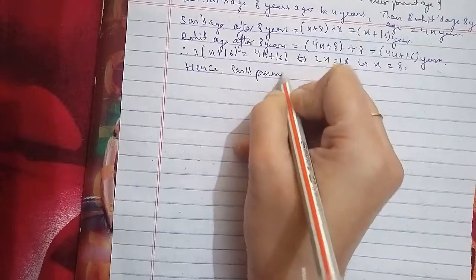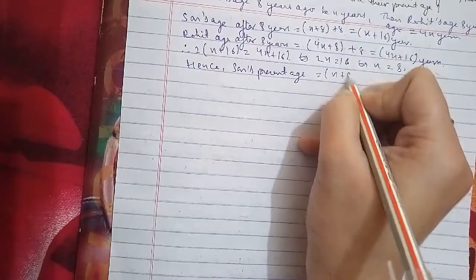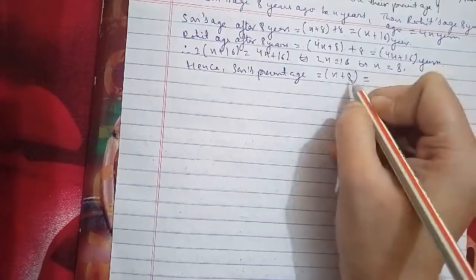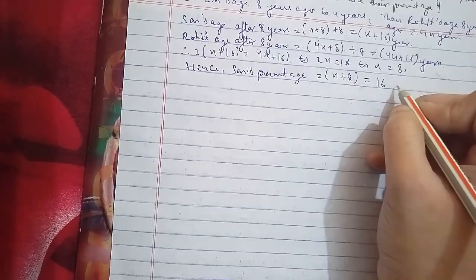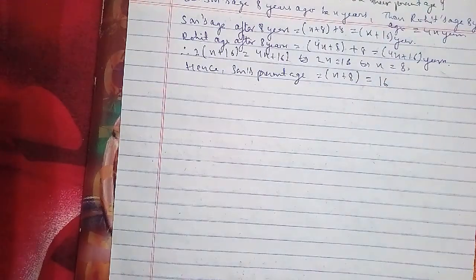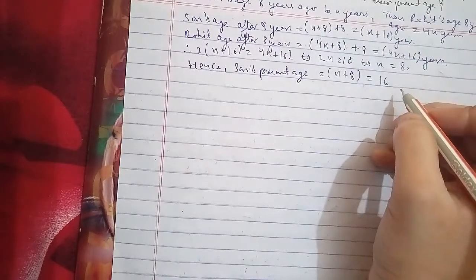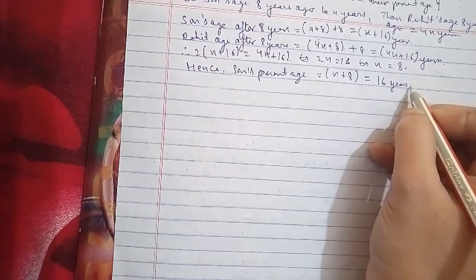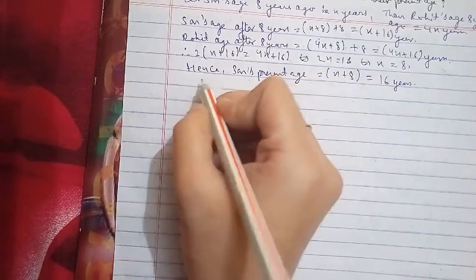Now Rohit's present age equals 4x plus 8, so 4 times 8 is 32, plus 8 is 40. So 40 years will be Rohit's present age here.